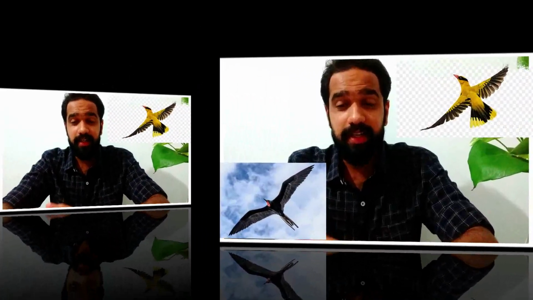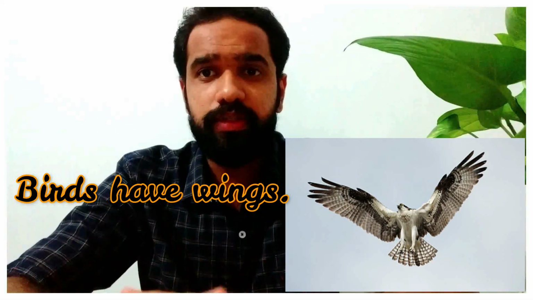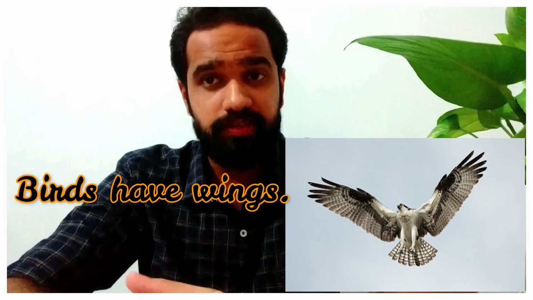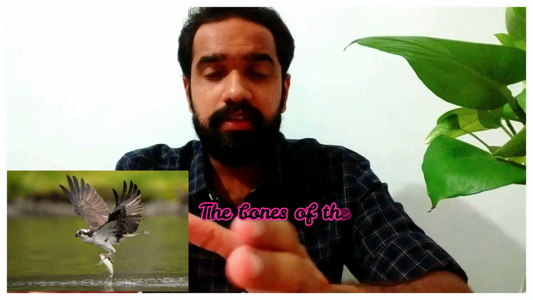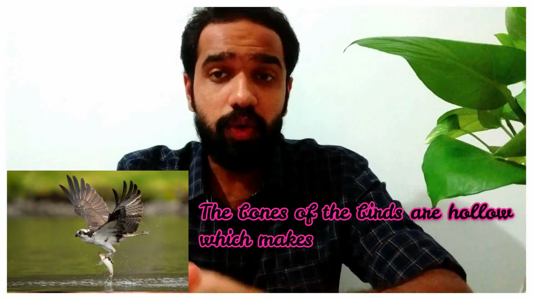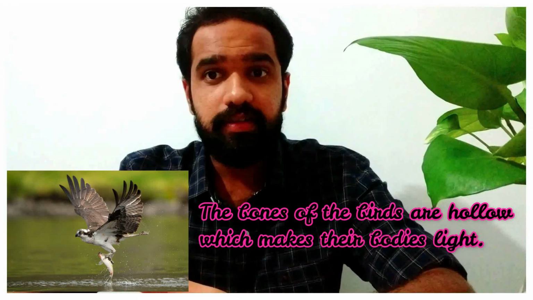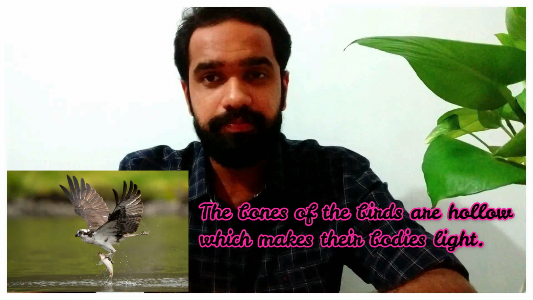Next is movement in aerial animals. We can see that birds are flying high in the air. Do you know what is the science behind that? Or what makes the birds fly high in the air? First of all, we know that birds have wings which help them to fly. Secondly, the bones of the birds are hollow and they have a streamlined body.